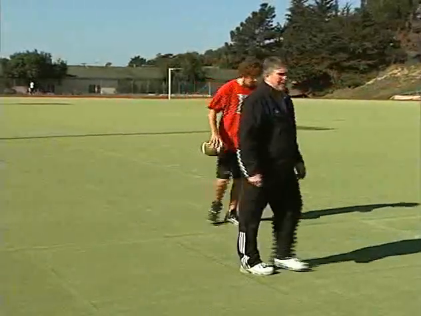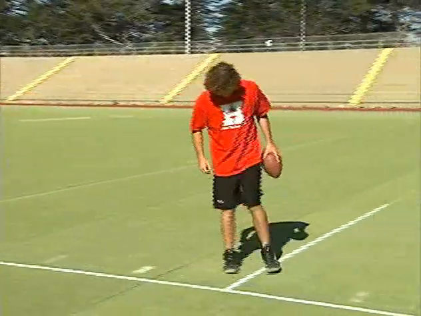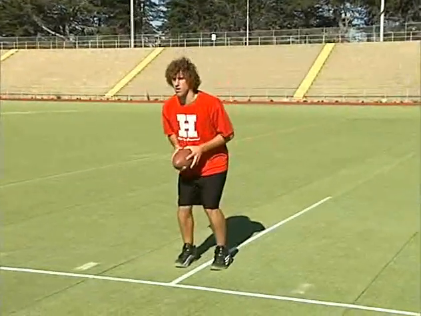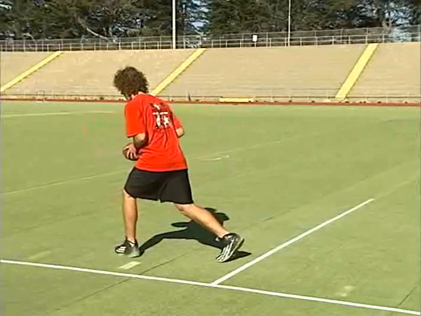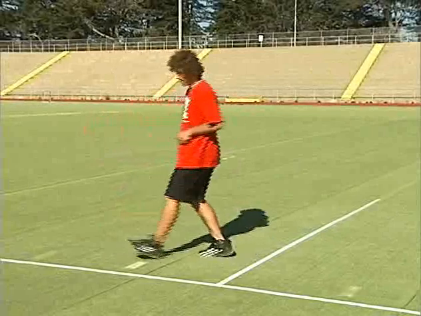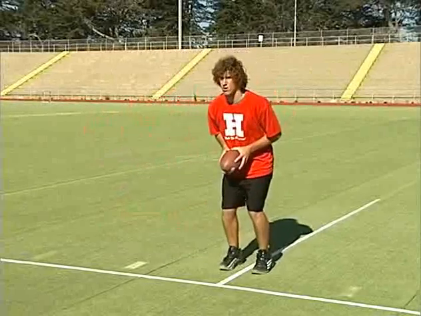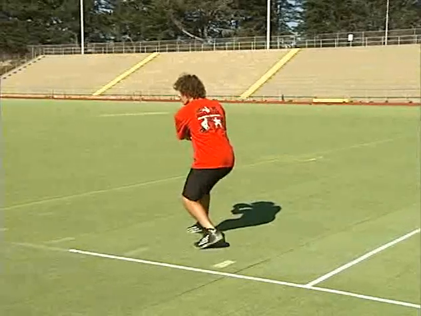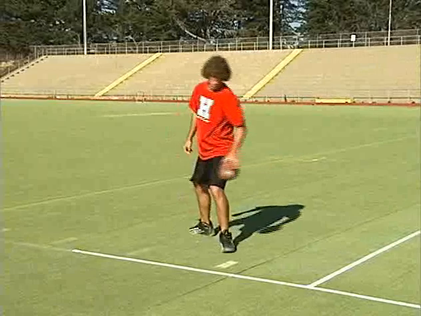Okay? All right, so let's do that with Carson now. Okay? 1 step only. Set. Reverse pivot. Well done. That's good length on your first step. Good job. Okay? All right, come on back. All right, let's do 2 steps now. All right, set. 1, 2, good. Now the ball starts to get ridden into the fullback's stomach. Okay, good. Come on back.